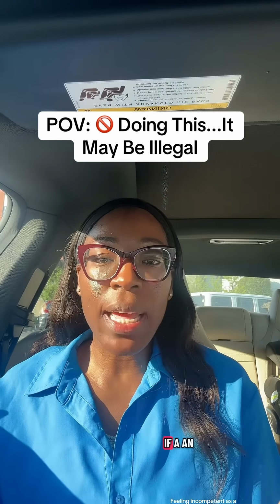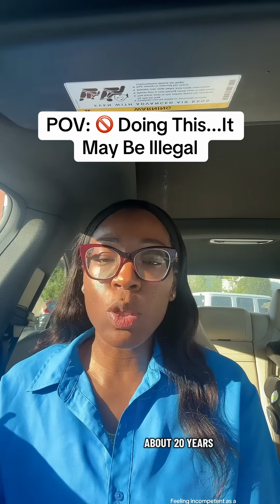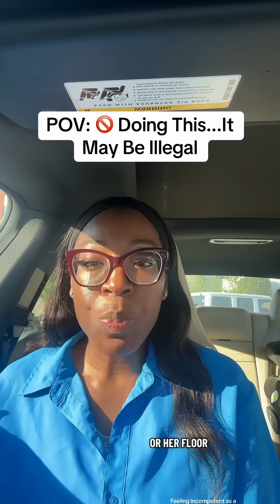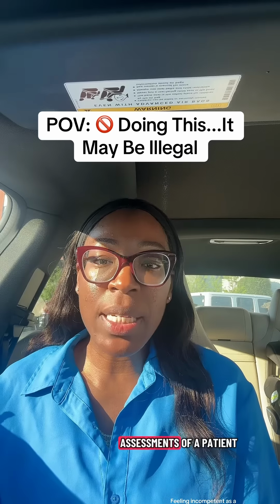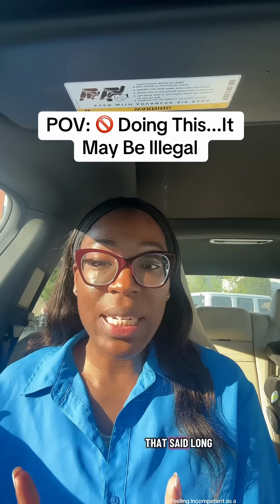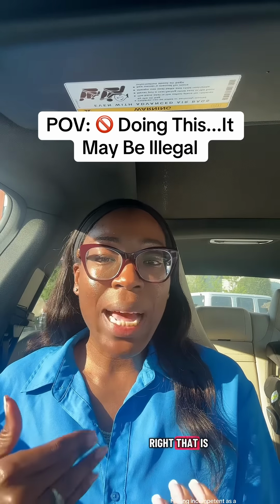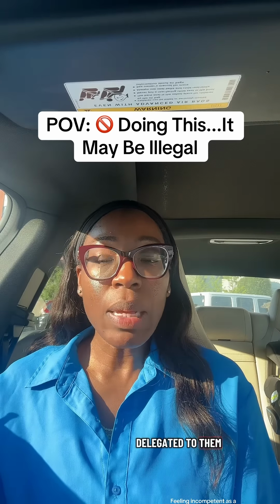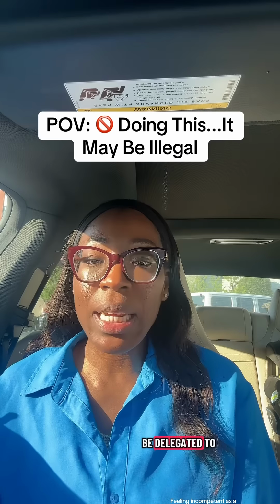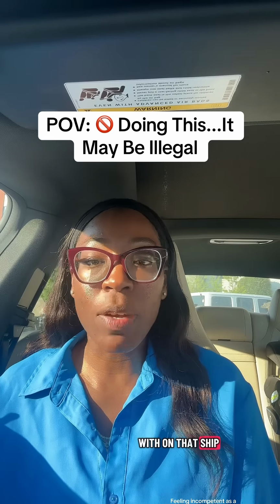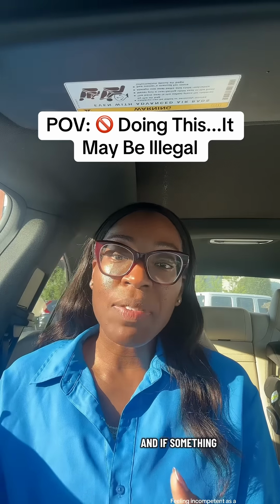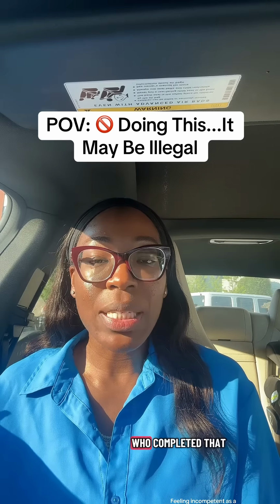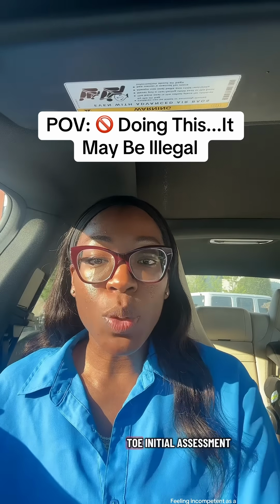For example, what if an LPN who has about 20 years of experience is allowed on her floor, his or her floor, to complete initial assessments of a patient being admitted to that said long-term care facility, right? That is not within the scope of an LPN, but it may be delegated to them by the supervising RN, or it might be delegated to them by the RN that they're working with on that shift, but that does not make it legal. And if something were to happen, that would be outside the scope for that LPN who completed that said head-to-toe initial assessment.